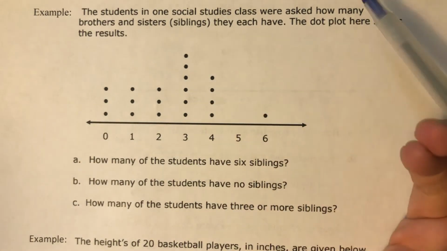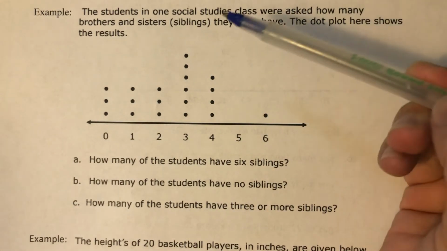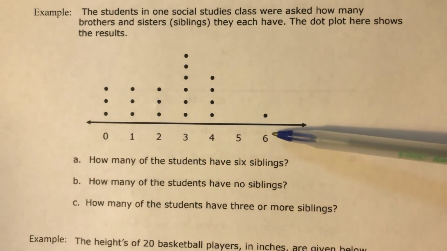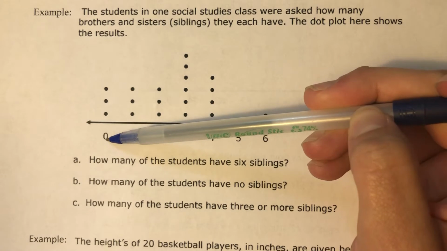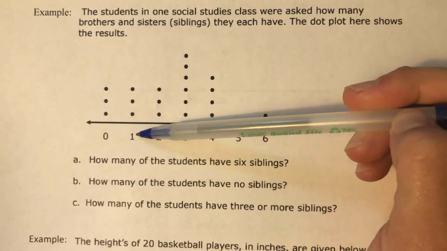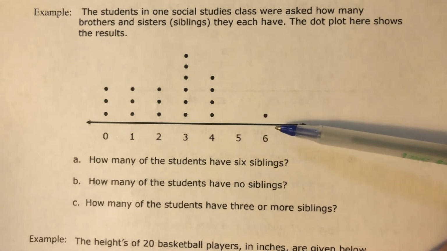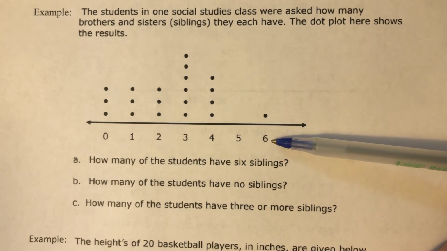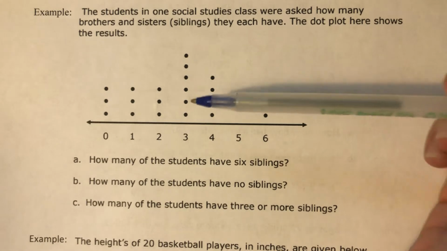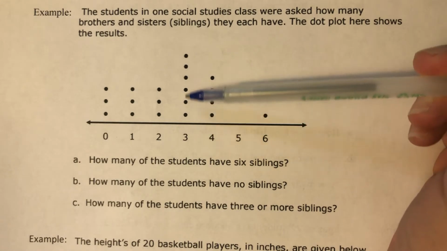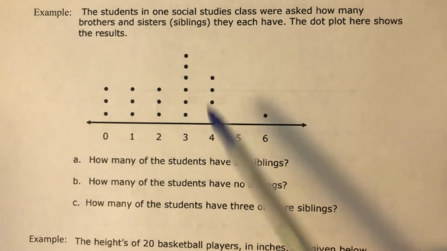So it's telling you that, for example, down here are the number of siblings. There are people in the class that have no siblings at all. Some have one sibling, some have two, some have three, some have four, and someone's got 6 siblings, a lot of brothers and sisters. And the number of dots tell me how many of those students have that number of siblings. So we'll start with the first question.